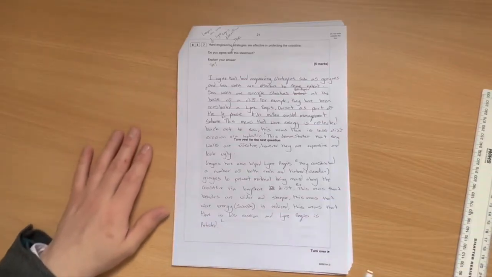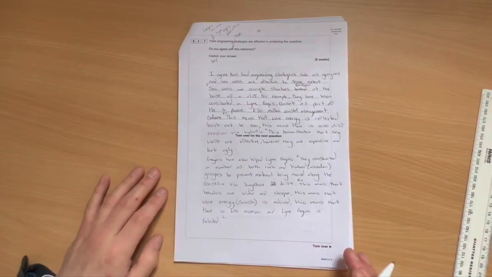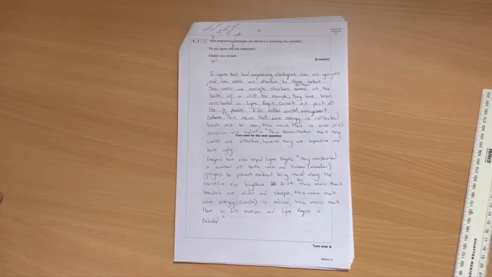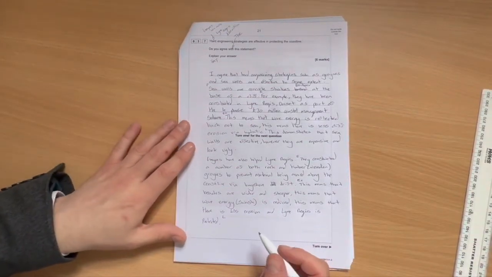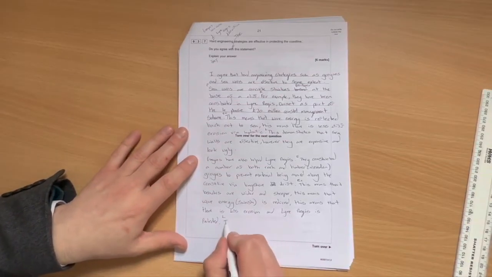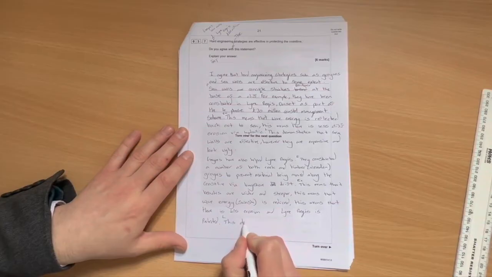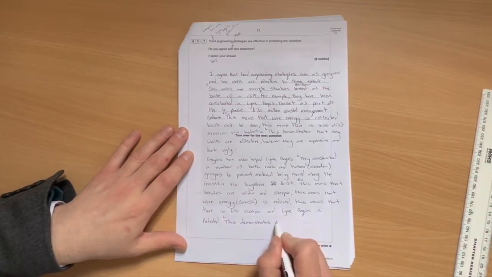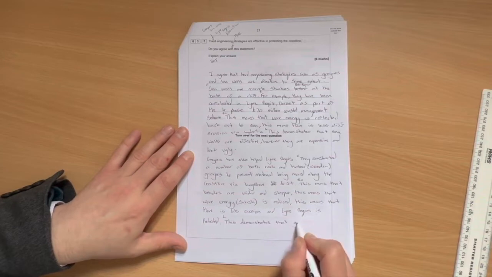Okay. The final thing, link, we've already talked about the cost and the aesthetics, ugliness. We'll talk about something slightly different. This demonstrates that groins are effective.